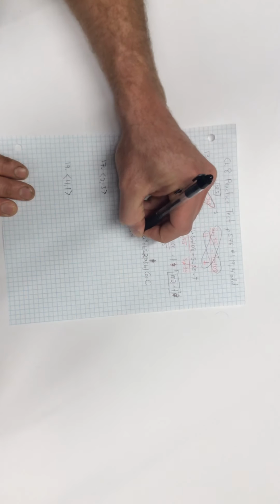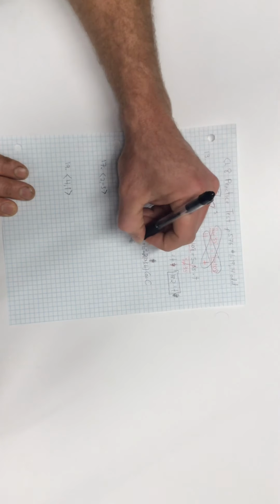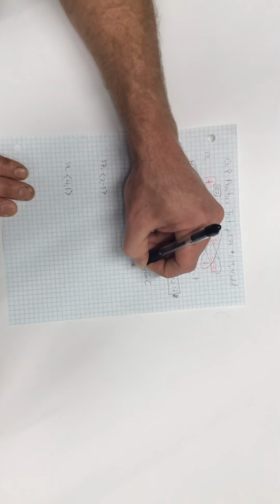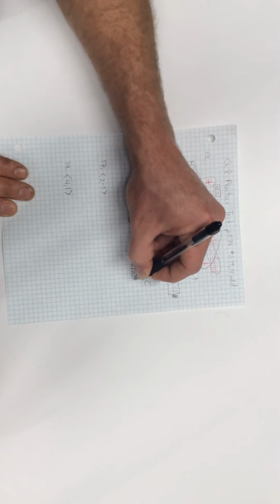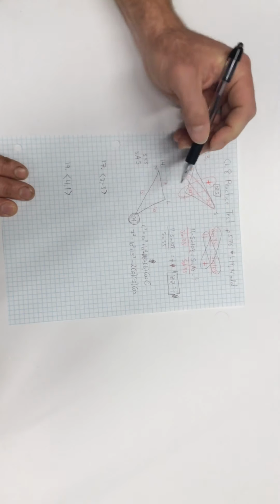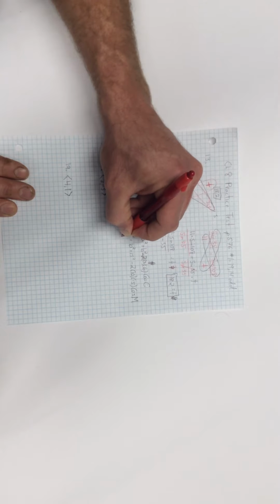7 squared equals, and now it's just a matter of not messing up the arithmetic. 10 squared plus 15 squared minus 2 times 10 times 15 cosine, and now I'm looking for M, so I'm going to put an M in there. Cosine M. Alrighty, now it's good old arithmetic. 7 squared is 49.